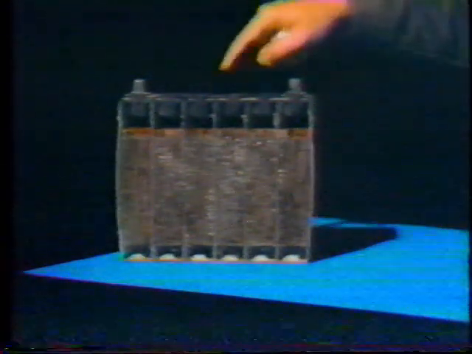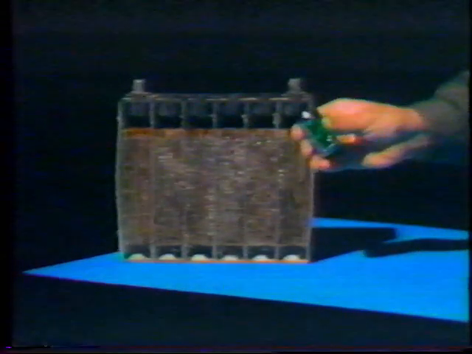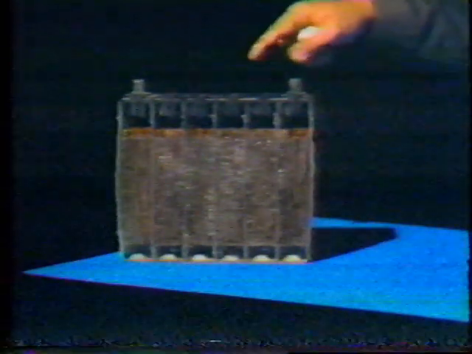We talked about 2 types of cells, primary cells and secondary cells. We said that a primary cell can't be recharged after its energy has been used up, but a secondary cell can. We also said that we'd talk more about batteries later.